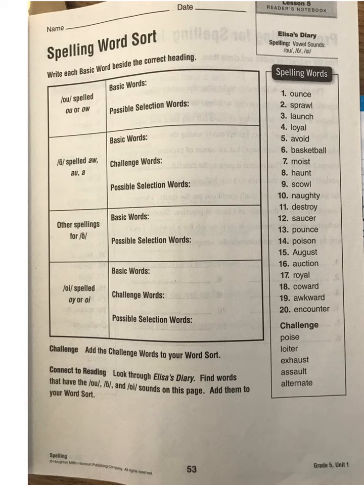So if we look, we can see ounce has the OU. We have pounce that is spelled with the OU. And we have encounter, if we keep going, that is spelled with the OU. And then we have coward, which is spelled with the OW, and scowl, SCOWL, which is spelled with the OW. So we can add any of those words into there.